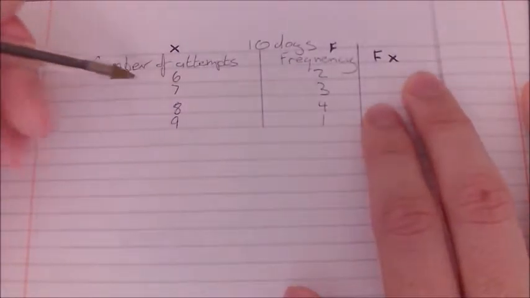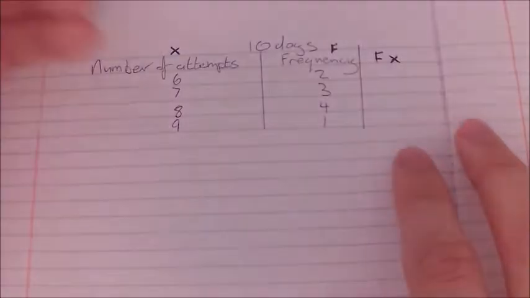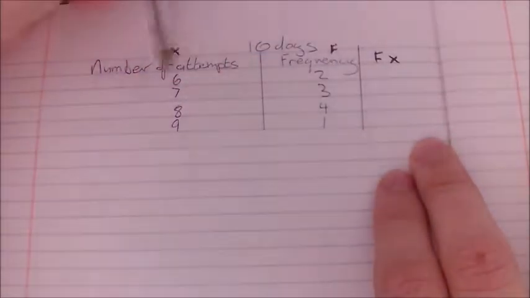It's going to be the frequency multiplied by the actual measurement that we're looking at, which in this instance is the number of attempts a dog takes to complete an obstacle course. We'll multiply each row.